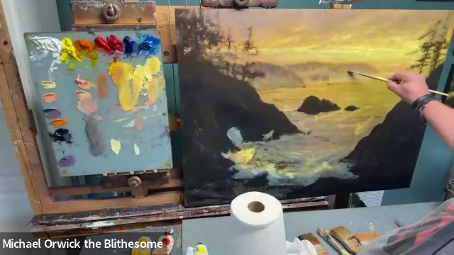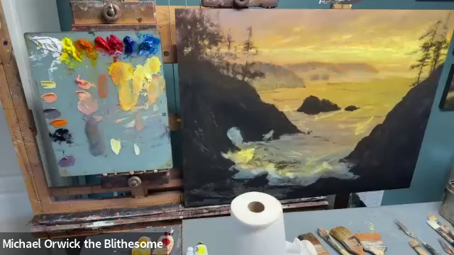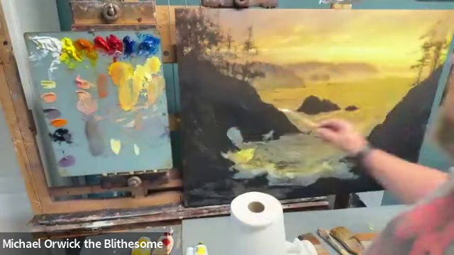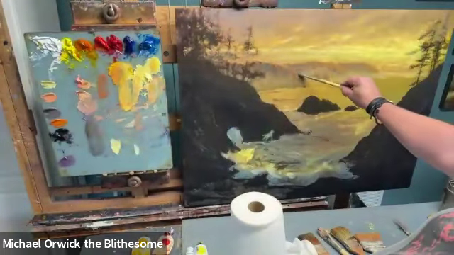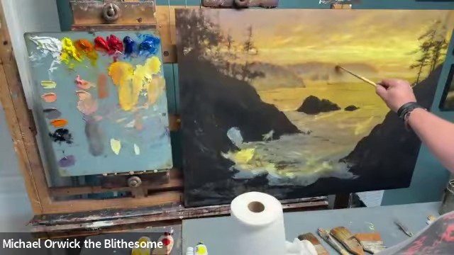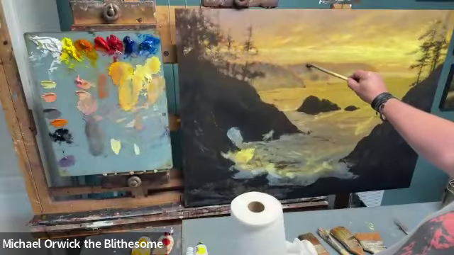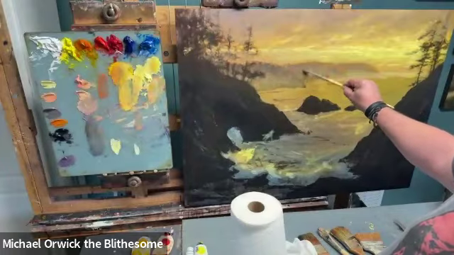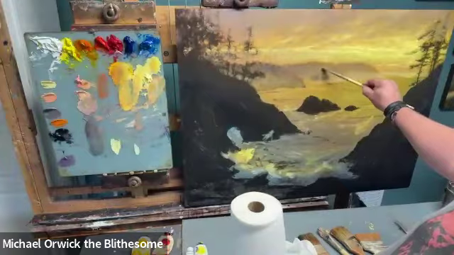Much better. At least to me, anyway. Yeah, the darkening is helping me feel the mist. I think that last hill needs to be knocked back a lot.